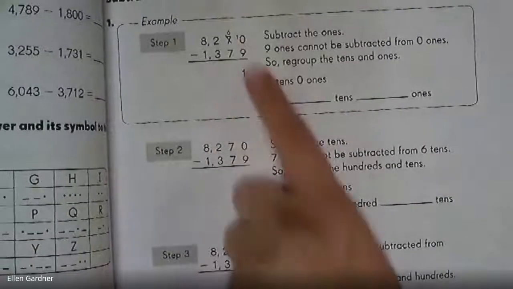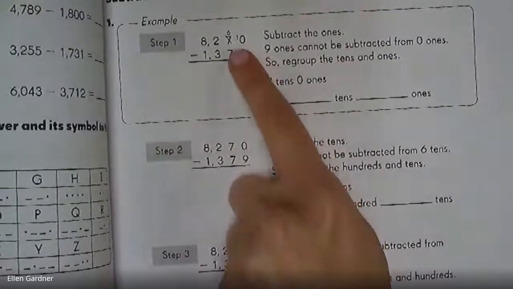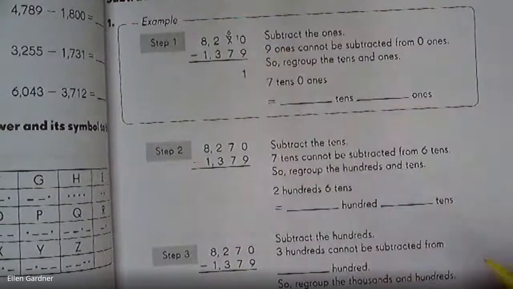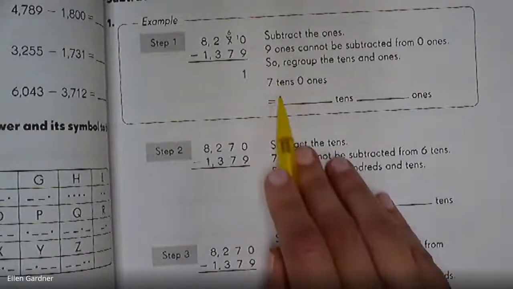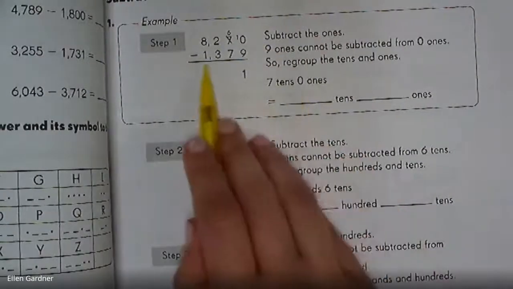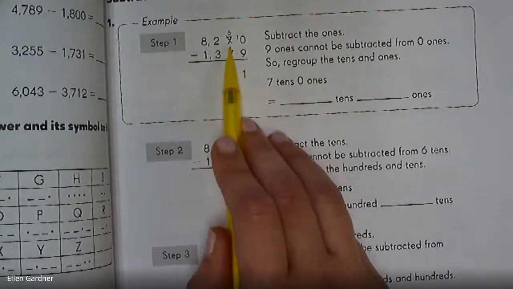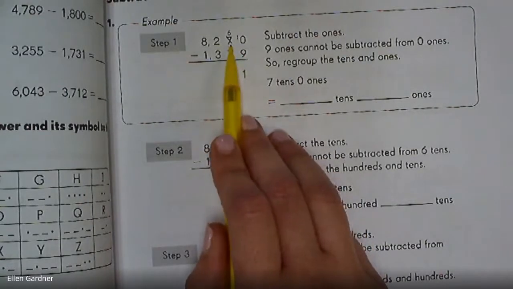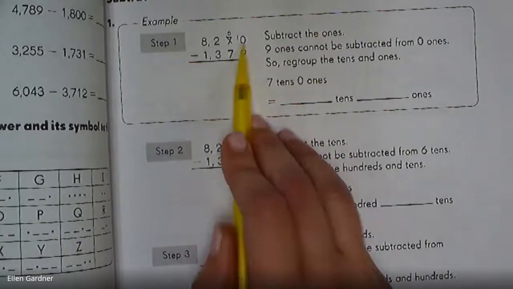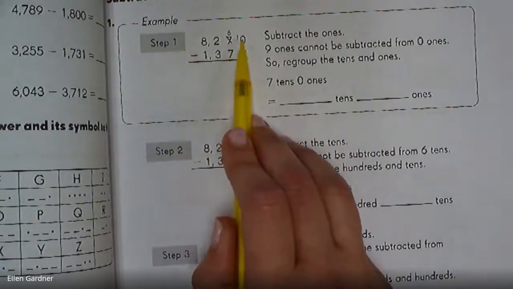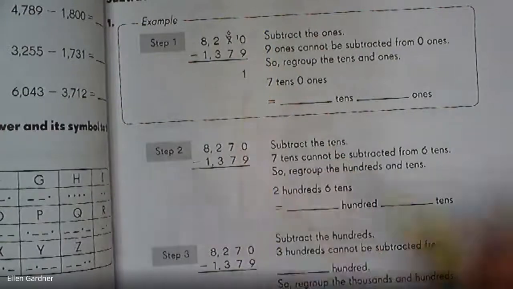So in the example, it's already done some of the regrouping for you. And then you can just write in the ones place, that first step. 7 tens and 0 ones, we'll walk you through this part. We have regrouped so that 7 tens and 0 ones are now equal to 6 tens and what? 10 ones.